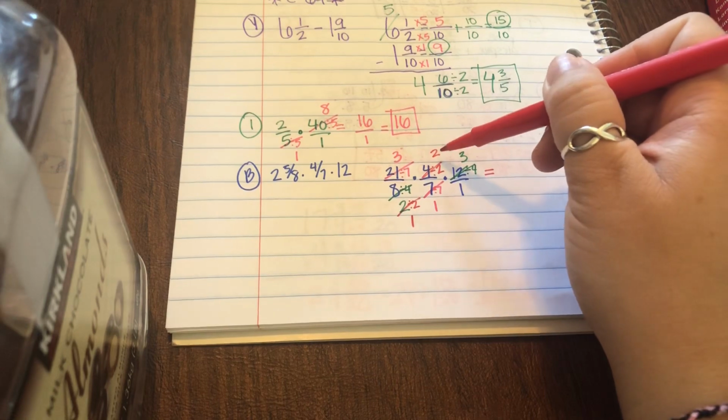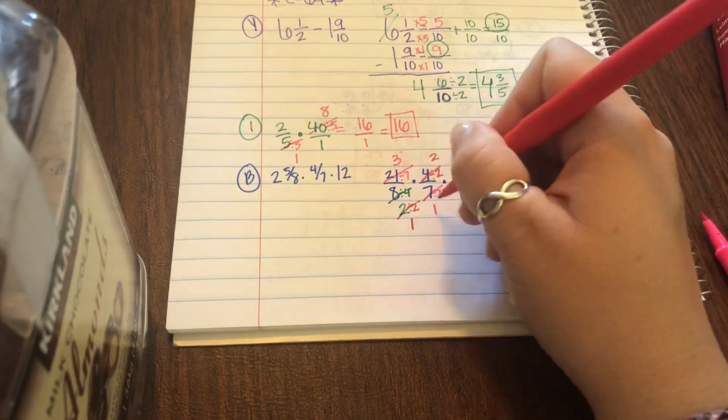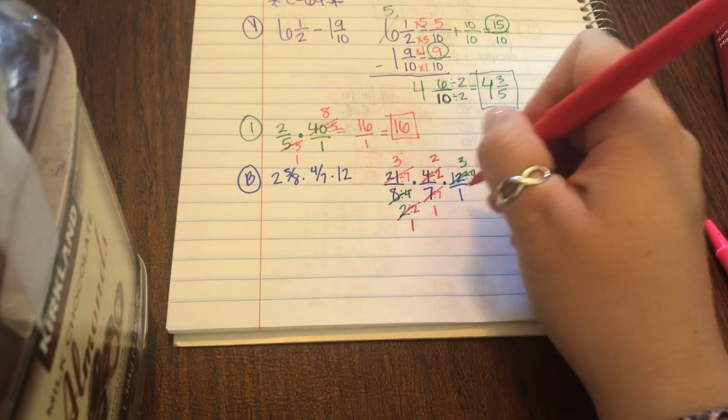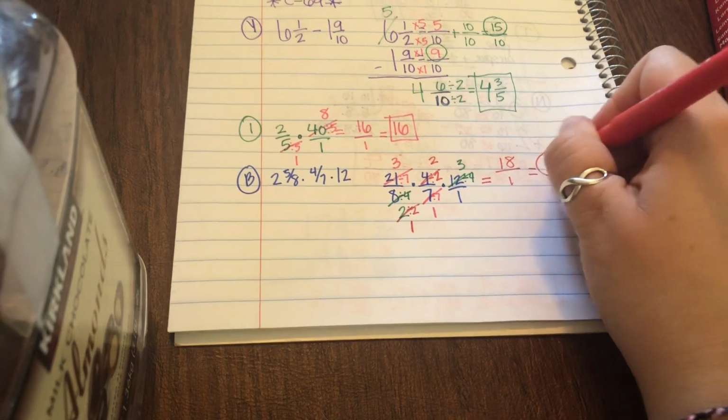3 times 2 is 6. 6 times 3 is 18. And then 1 times 1 is 1, and 1 times 1 is 1. 18 over 1 is 18.